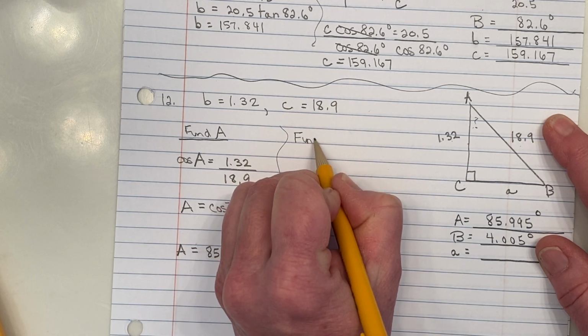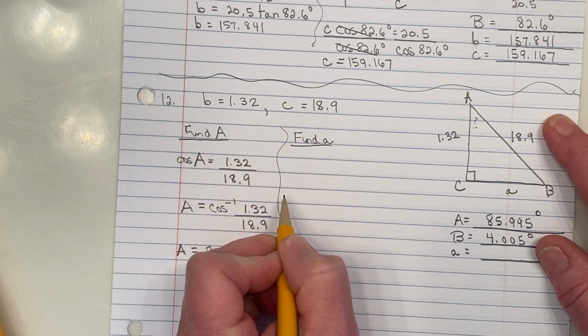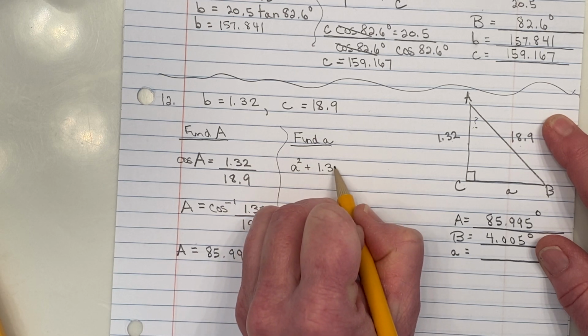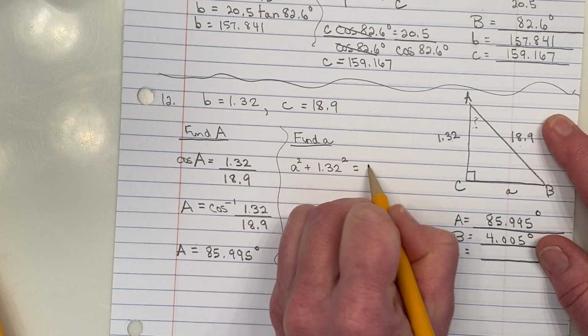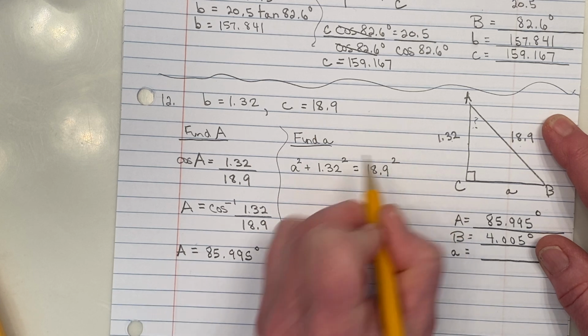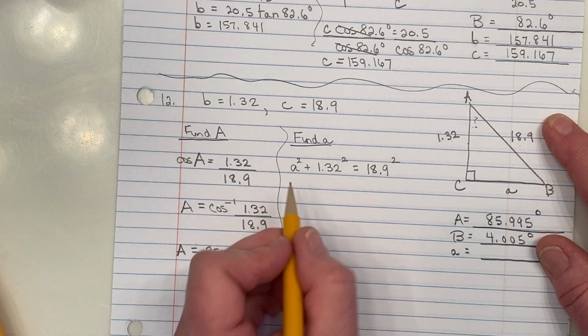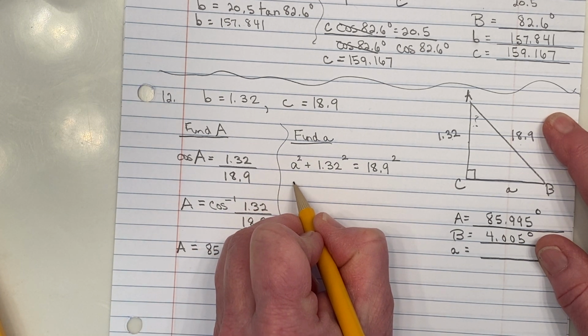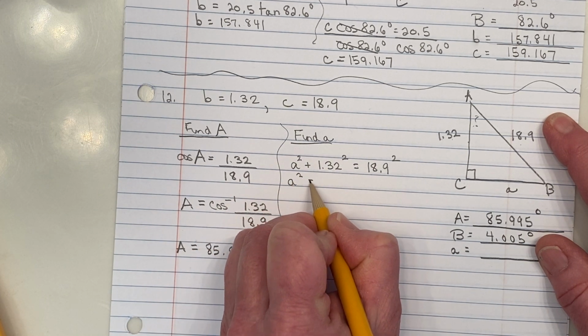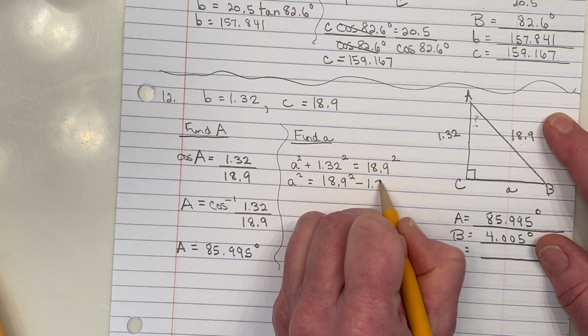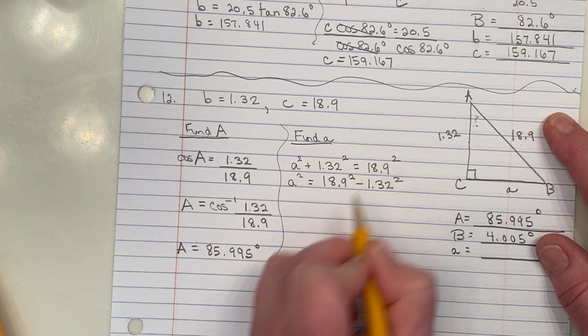So let's find lowercase a. If you want to do Pythagorean Theorem, I would do a squared plus b squared equals c squared. So there has to be some kind of evidence of how you found each of these missing angles or sides. So a squared is equal to 18.9 squared minus 1.32 squared, if I just move this over.